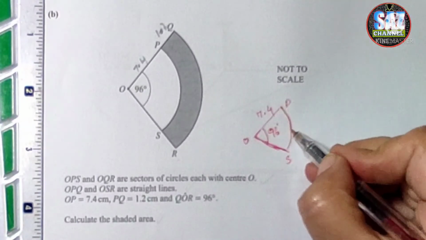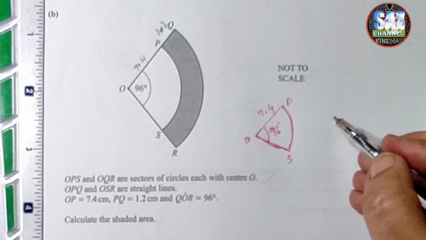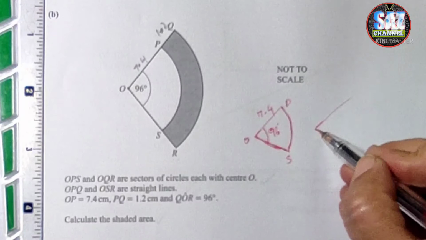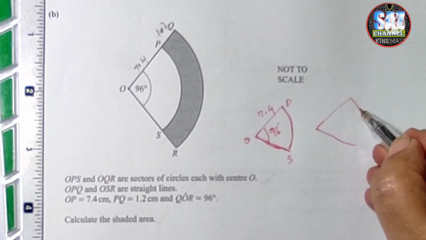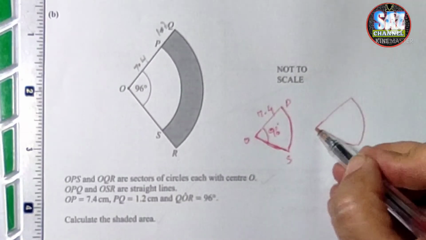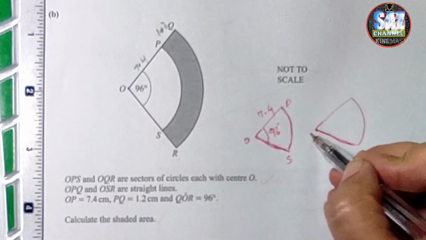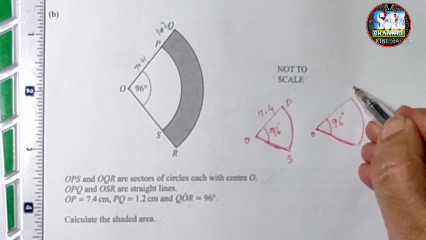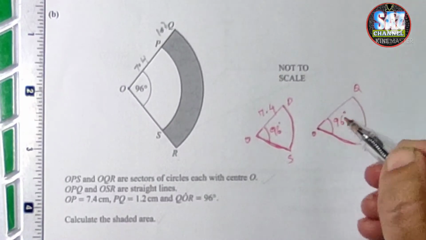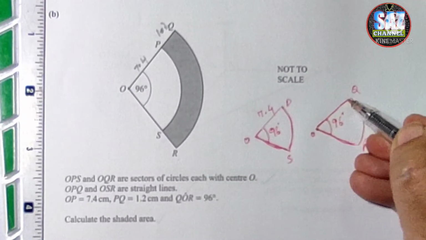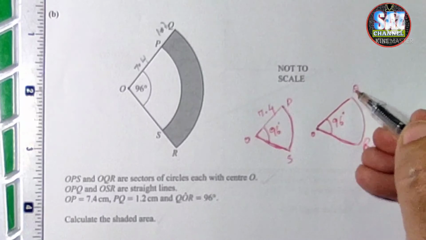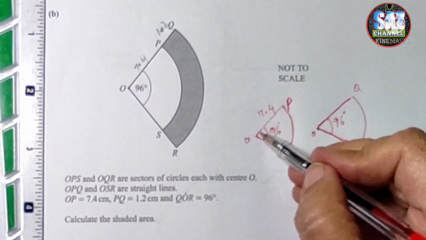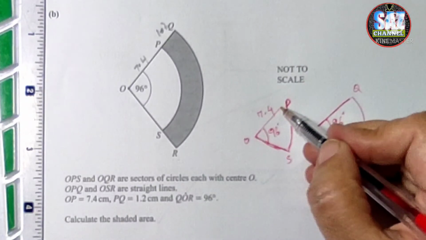Now let's talk about OQR, the bigger one. I always advise my students to make small diagrams for reference and understanding. O, 96 degrees, and Q and R. Now look, on the line OQ, OP is somewhere on this line, but the O to P distance is 7.4.